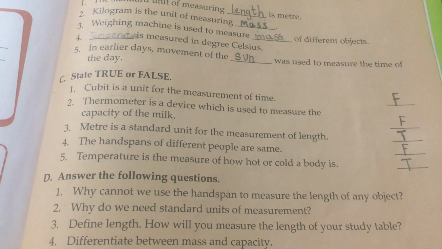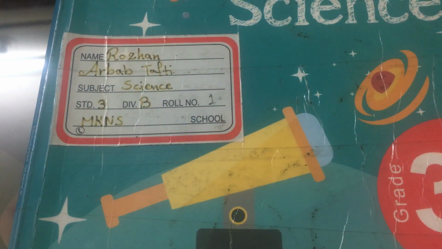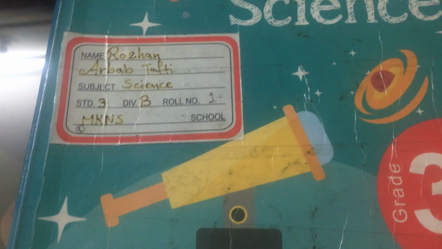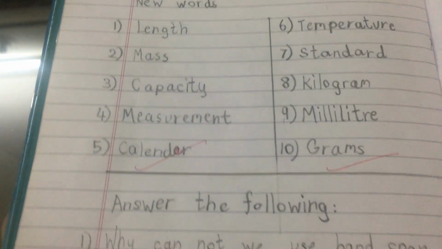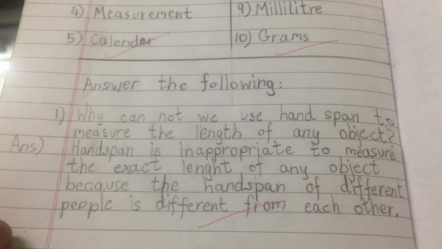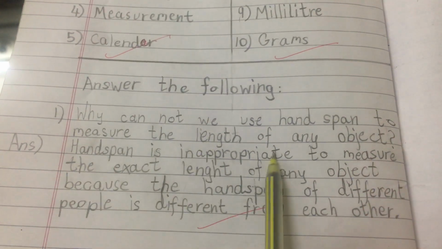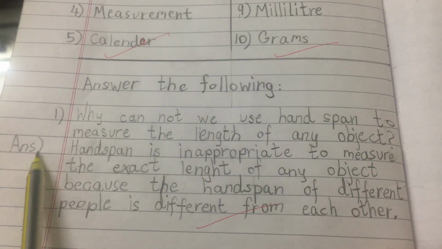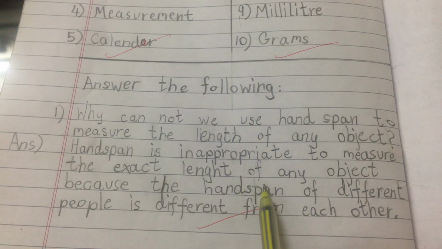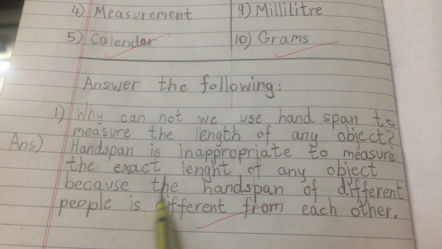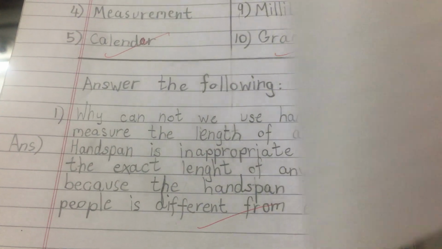The question and answers will refer to the notebook. Question number 1. Why cannot we use handspan to measure the length of any object? Answer. Handspan is inappropriate to measure the exact length of any object because the handspan of different people is different from each other.